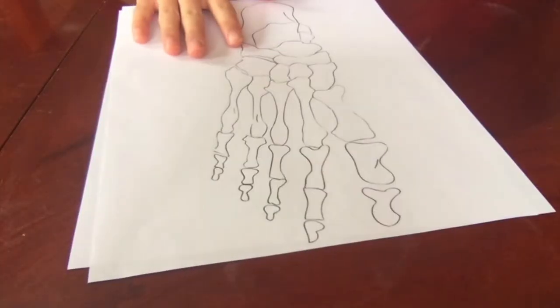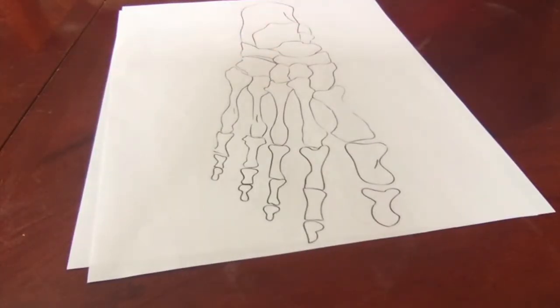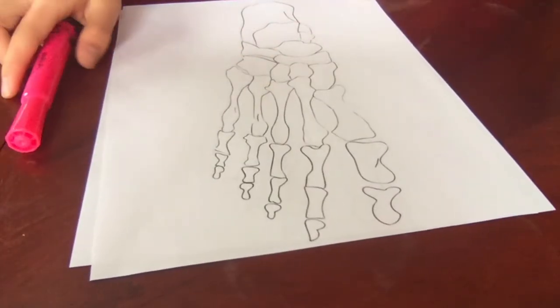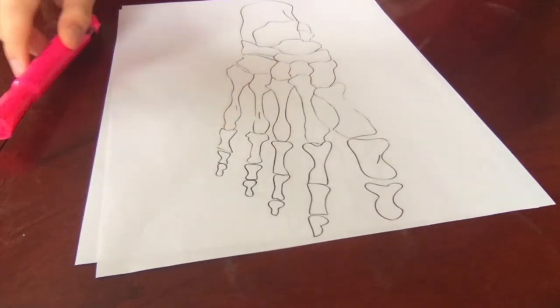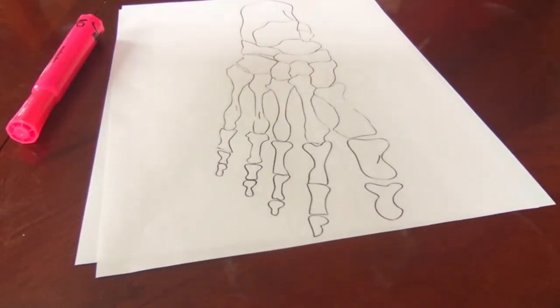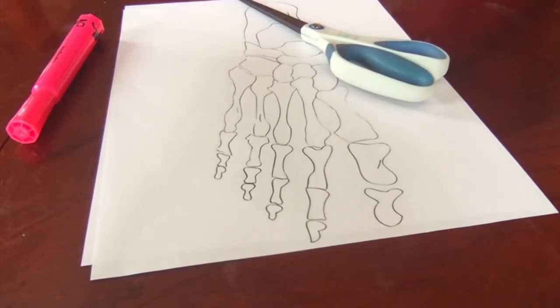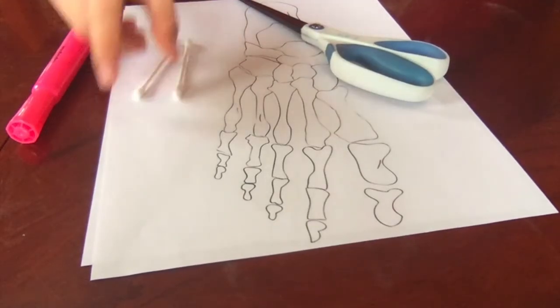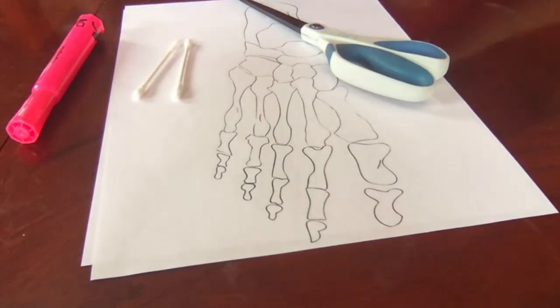Hi scientists! Now we are going to learn how to model a fractured foot. For this activity, you will need 2 paper copies of a foot, a coloring utensil such as a highlighter, marker, or colored pencil, scissors, 2 Q-tips, and glue.